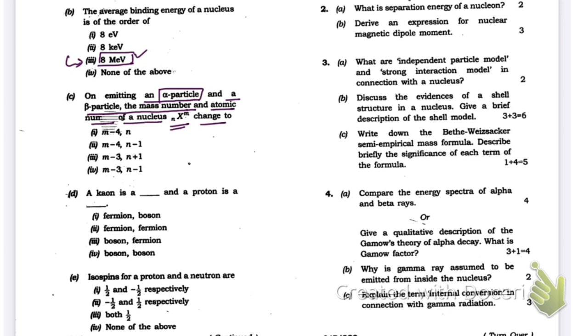Now you see, during alpha decay, when an alpha particle is emitted from a nucleus, suppose this is the nucleus, here m is the mass number, n is the atomic number. An alpha particle is nothing but a helium nucleus, He4, with atomic number 2. So the mass will be reduced by 4 and the atomic number will be reduced by 2. So during alpha emission, the mass number of this nucleus changes to m-4.